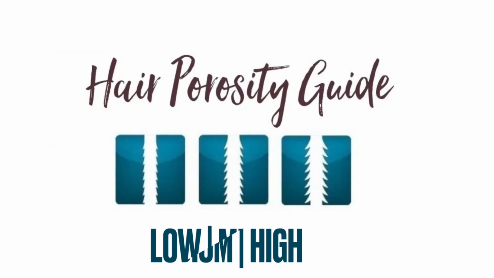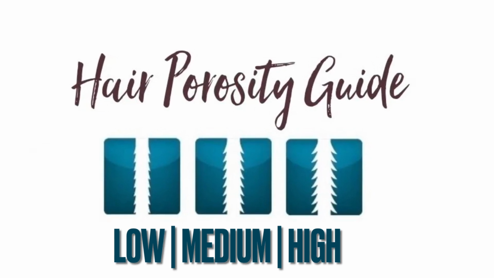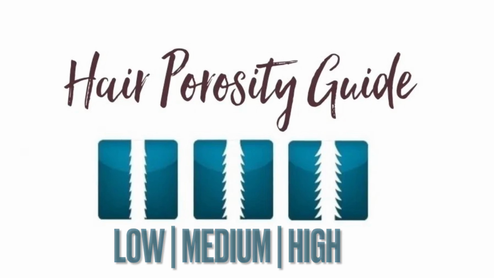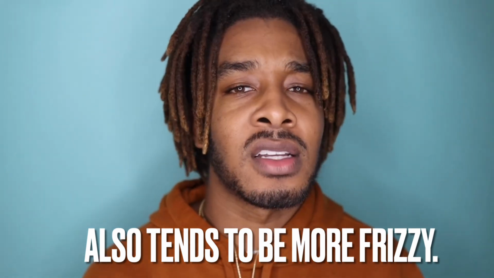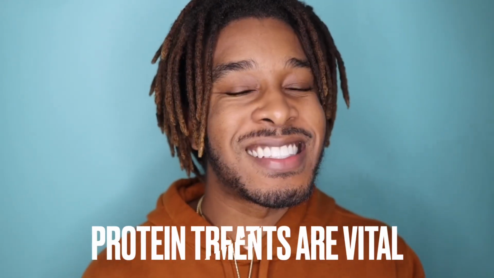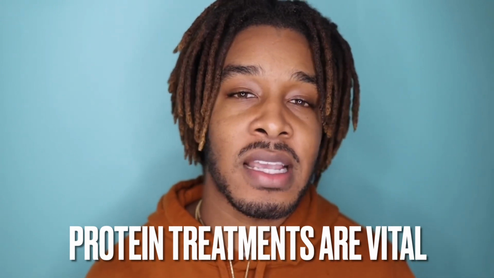Now, when we're dissecting the types of porosity there are, you guys, we've got high porosity, normal porosity, and low porosity. Now, essentially with high porosity hair, you guys, we're talking about hair that's gonna allow a lot of moisture in, but also allow a lot of moisture out. This hair is also gonna be prone to breakage oftentimes. It's gonna look a lot more dull. You're gonna need an excessive amount of conditioners and moisturizers to make sure that this hair is in great condition.